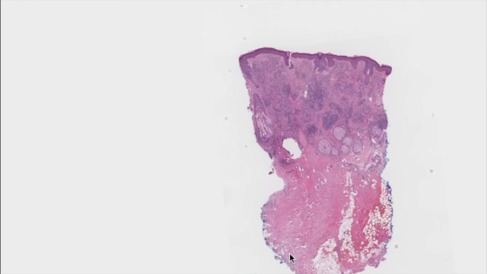We have this punch biopsy and it looks also deep. And if we assess from this power, the epidermis appears okay and uninvolved. In the subcutis, there is some congestion, probably some procedural blood. But the main pathology we see here is in the dermis.